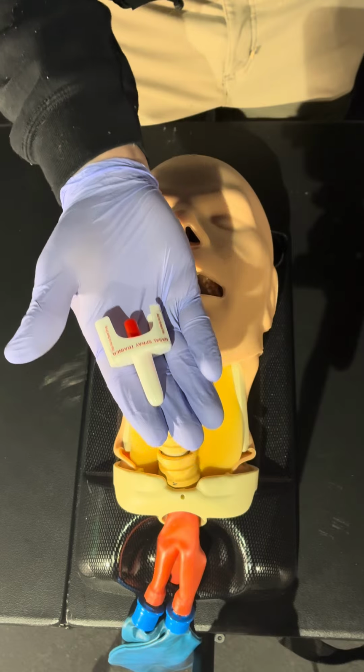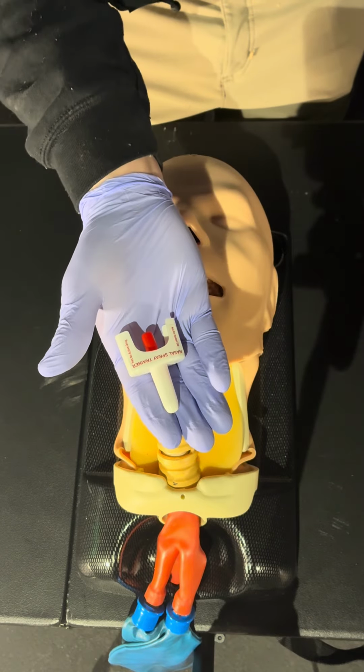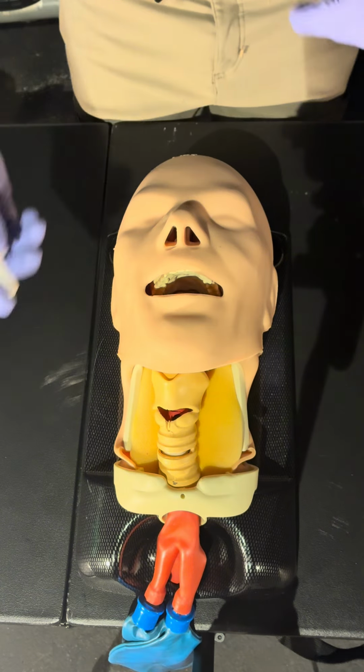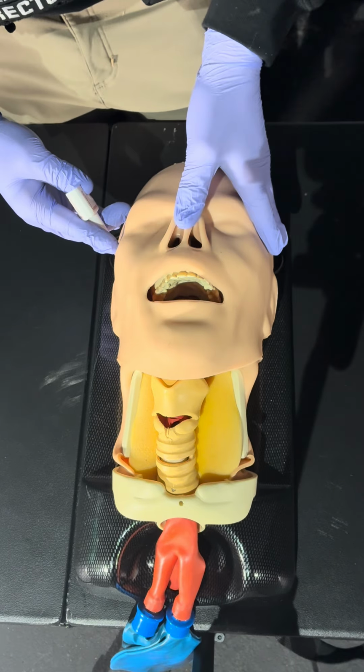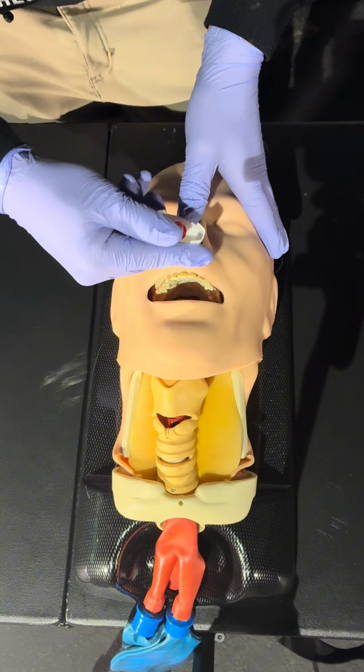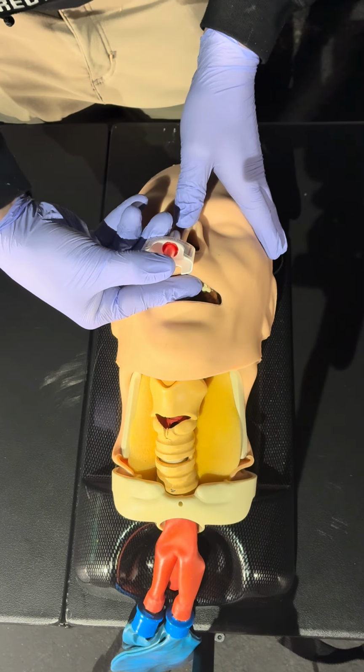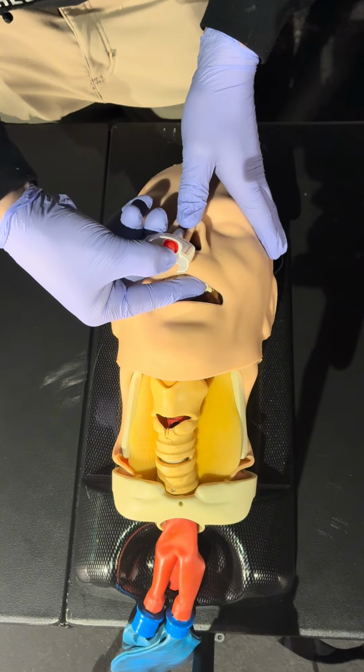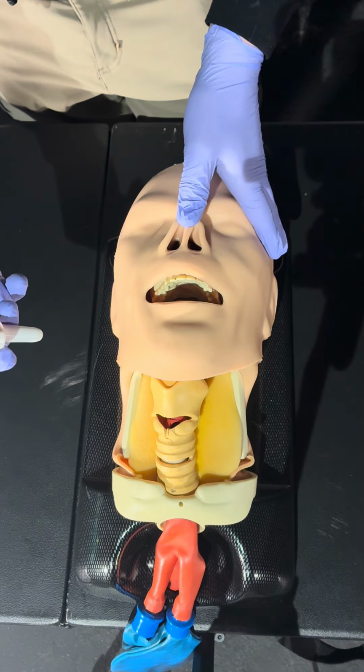If we use the single dose 4 milligram nasal spray instead, it's a very simple administration process. First thing that we do is make a pig nose like we did previously. Then we're going to take our syringe, push it up into that mucosal membrane, and then we're going to push the plunger all the way down, and then we'll go ahead and discard the device.